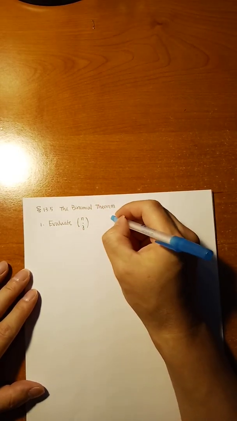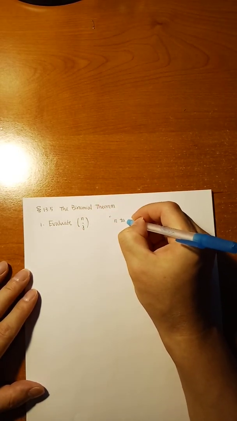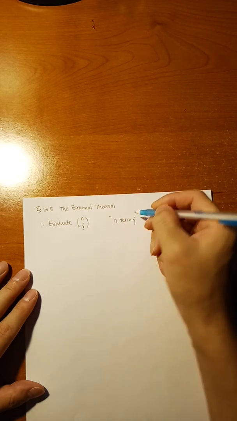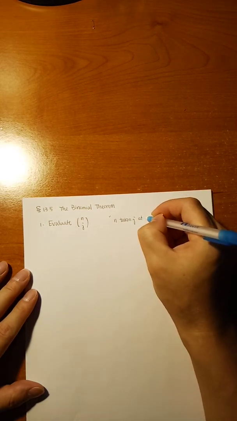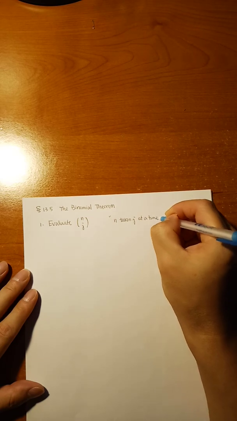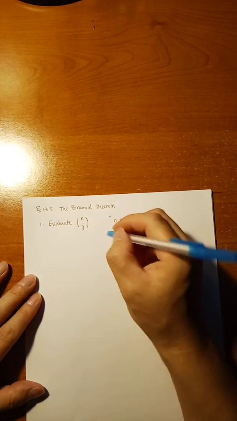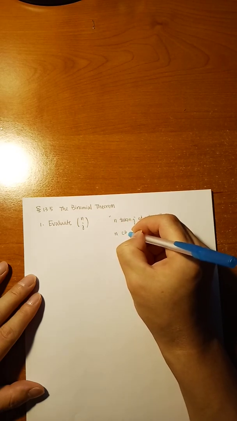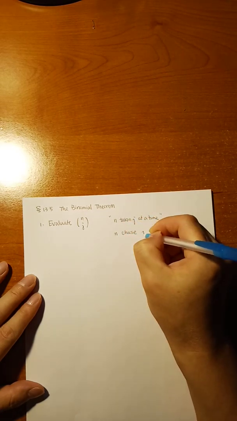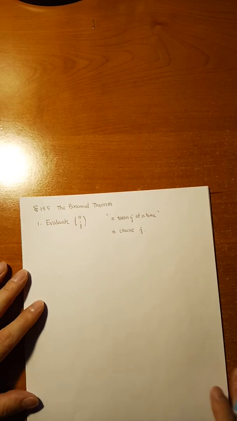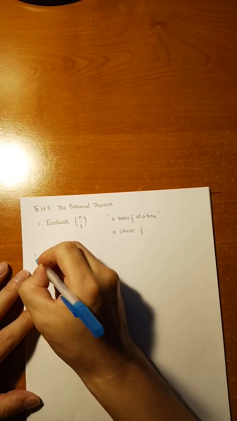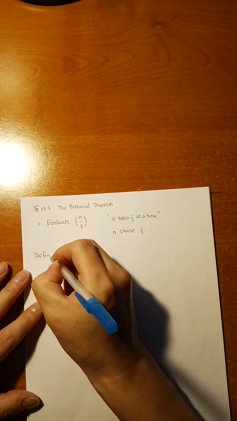You can read it as n taken j at a time, or n choose j.